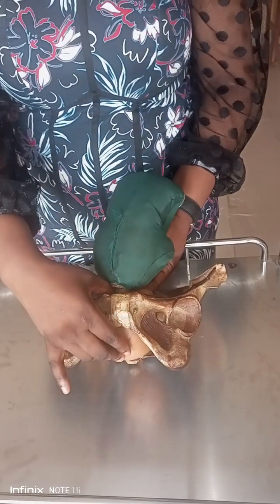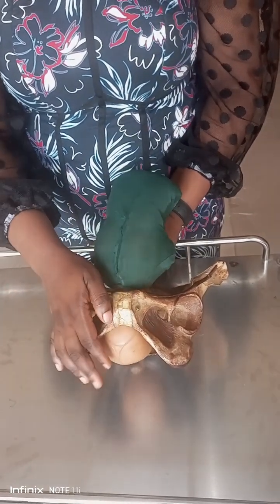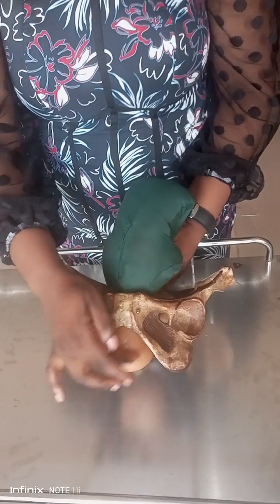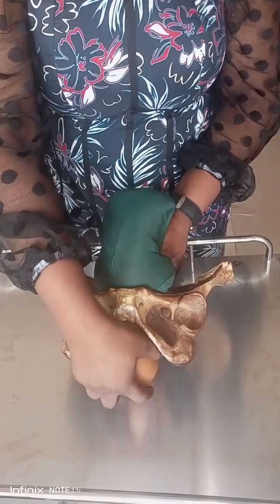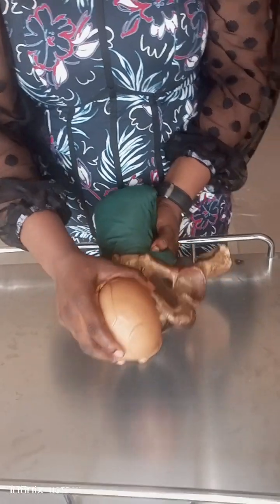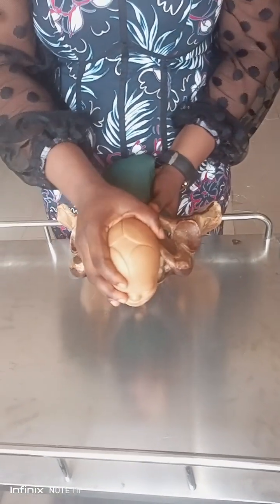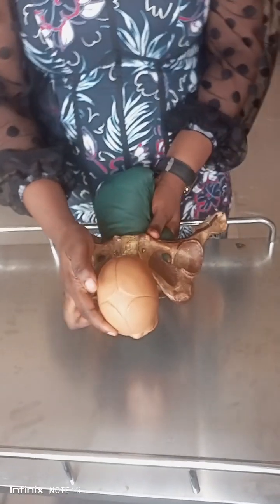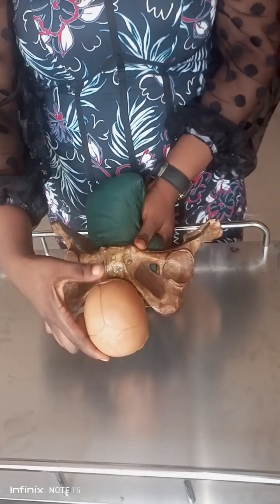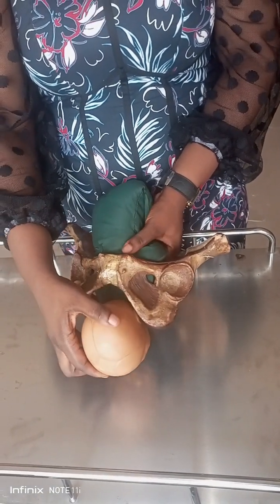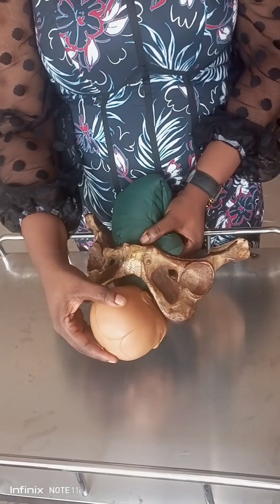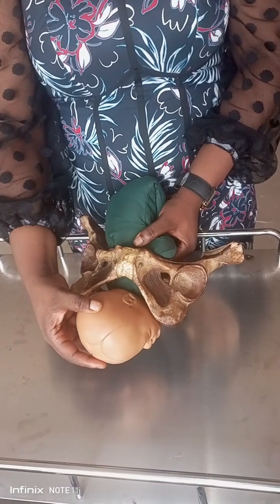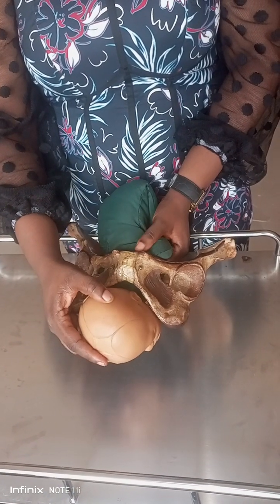With further contraction, the occiput escapes under the symphysis pubis and crowning takes place. The sinciput, the face, and the chin sweep the perineum, and the head is born by extension. With further contraction, the occiput rotates slightly towards the right side of the maternal pelvis to realign itself with the shoulder.